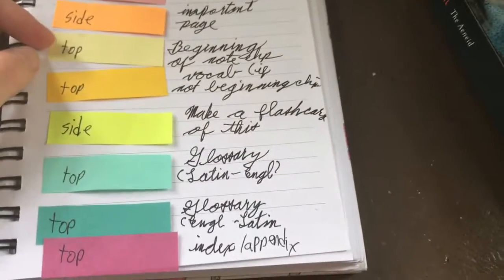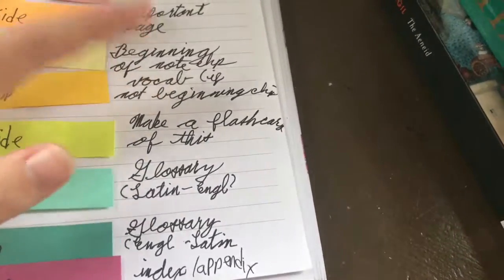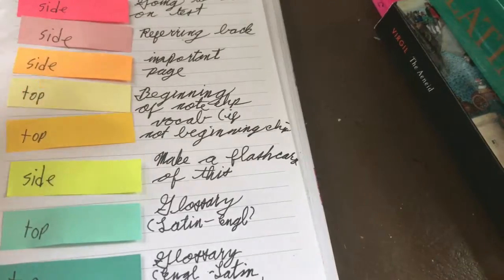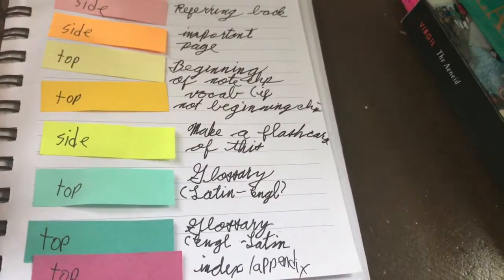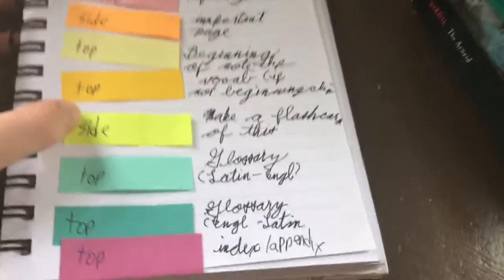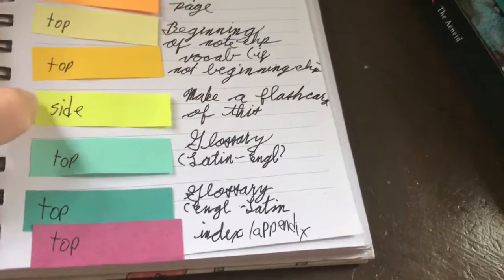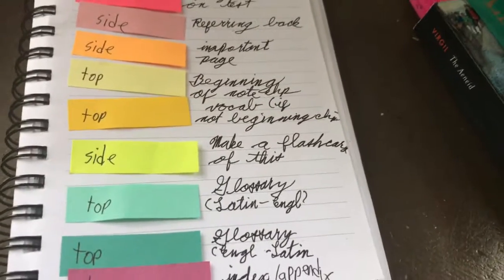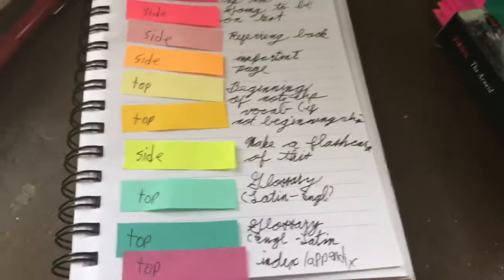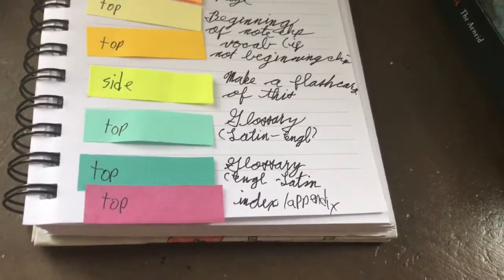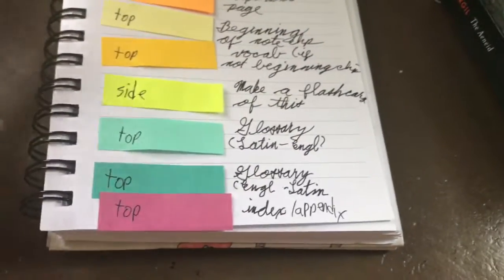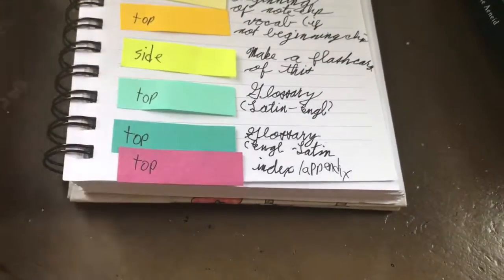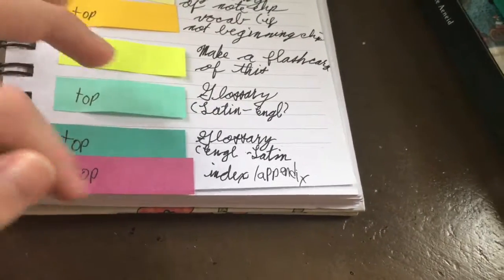Then there is beginning of notes and notes in chapter, so the chapter in the notes. So if it's the beginning of chapter 1 or something, you're going to do this. And then there's vocab, if it's not in the beginning of the chapter or the lesson. And then there is make a flashcard of this. So if I need to simply make a flashcard of a chart of conjugations or something, I am going to put a side note of this. But I'm not going to be using this every single time. This is from Latin to English, so it's from term to definition. This is from definition to term. And this is for index and appendix.